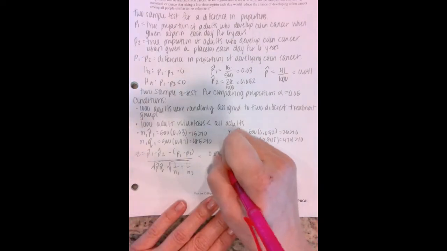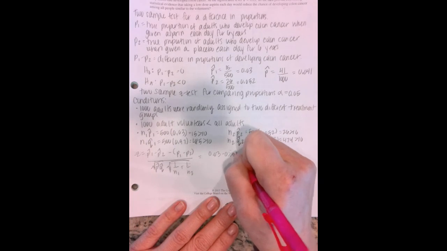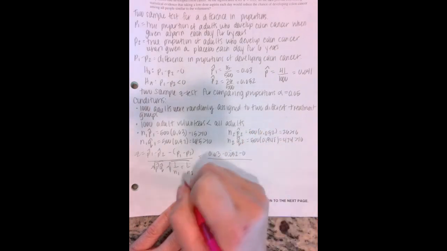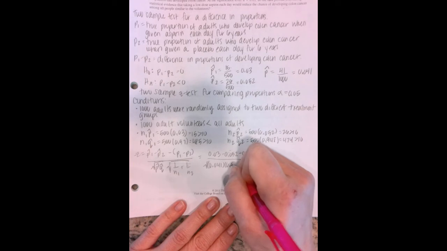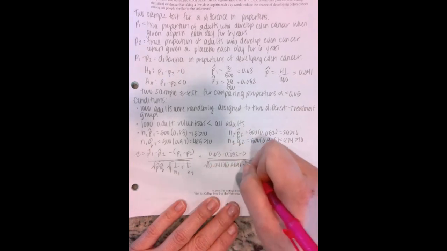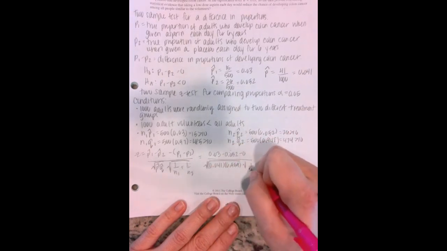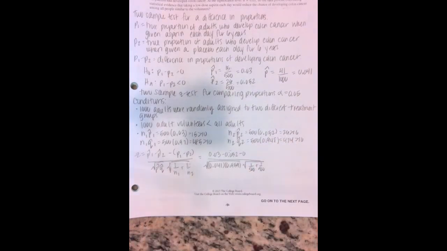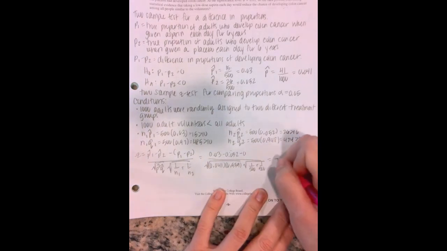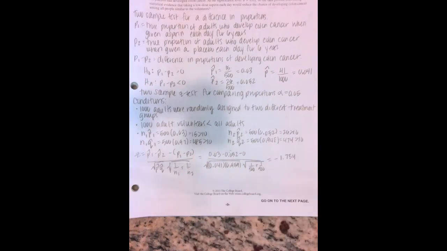So 0.03 minus 0.052 minus 0 all over the square root of 0.041 times 0.959 times the square root of 1 over 500 plus 1 over 500. And yes, you can write this many different ways because you did see the formula in different ways. This equals negative 1.754. You are going to use your calculator to do this. So if you can get out your calculator now.